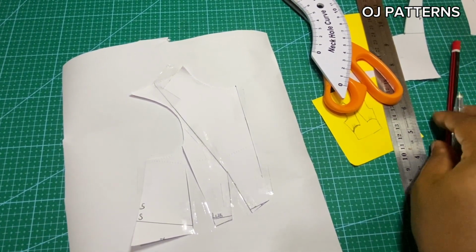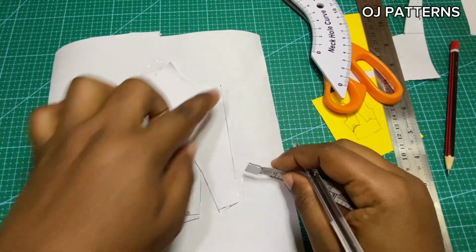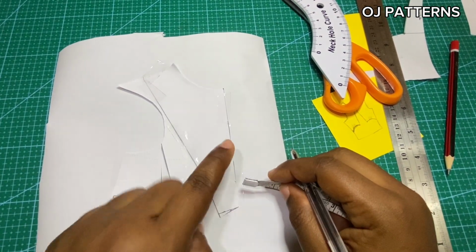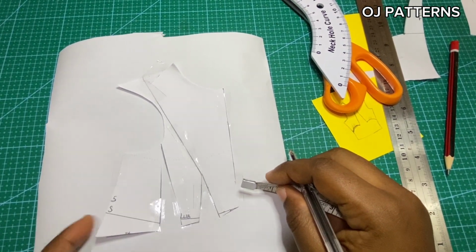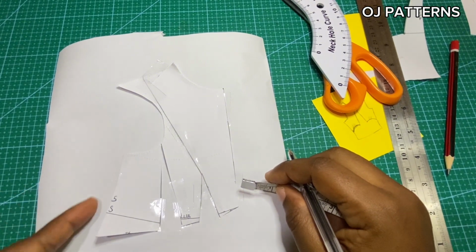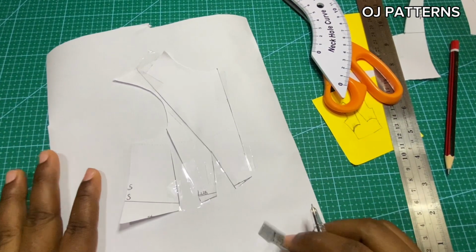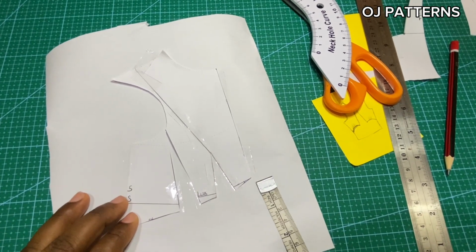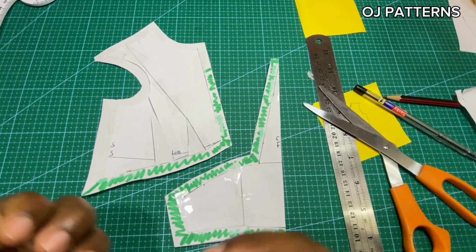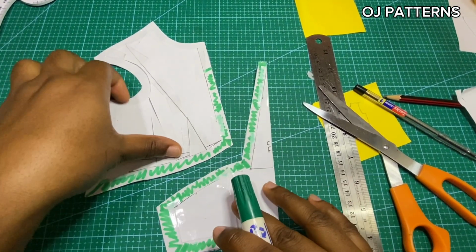So next is to add the necessary seam allowance. So add 1 cm, connect this and add the 1 cm. Here we'll add half an inch or 1.5 cm. Here 1 cm, 1 cm round for the seam allowance, and then we'll move on. Okay, now we're done with the allowance.